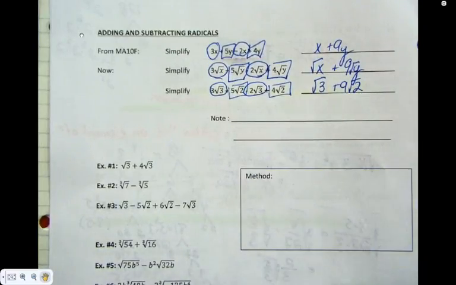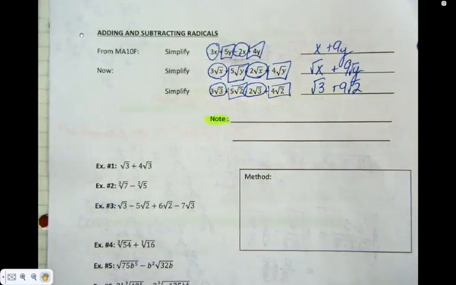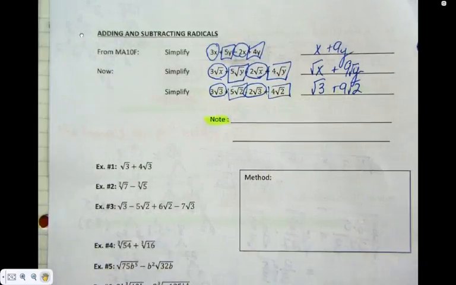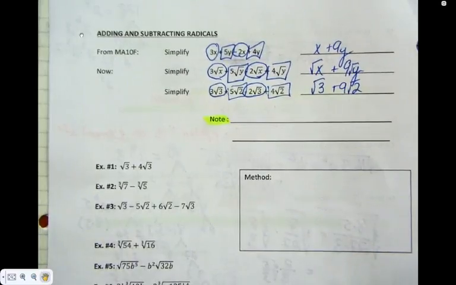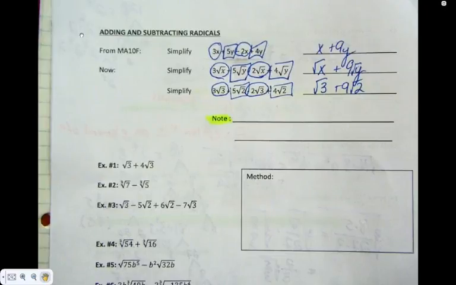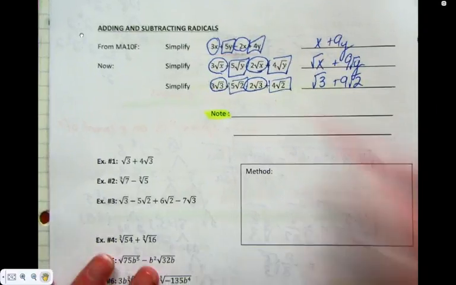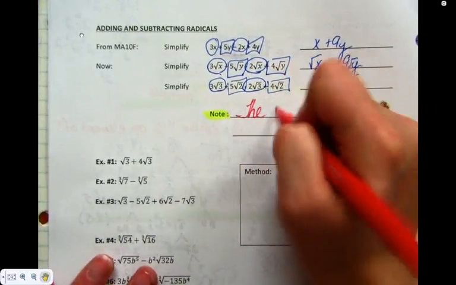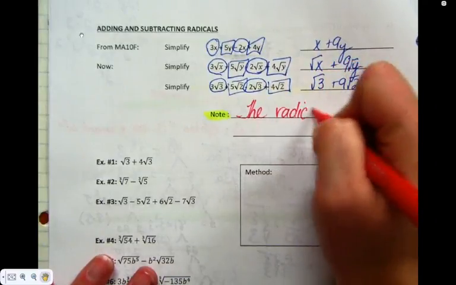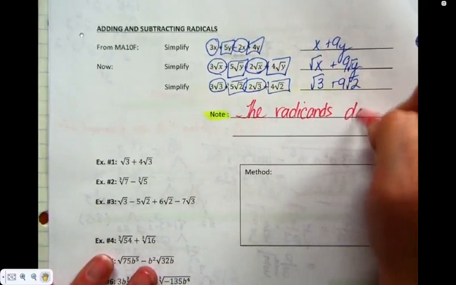And whenever we have the word note, it's clearly going to be very important, so I'm going to highlight that. And I'm going to write it in red. That's visual. Visual people do that. Amnesia or something. I don't know. Note, the radicands do not change.